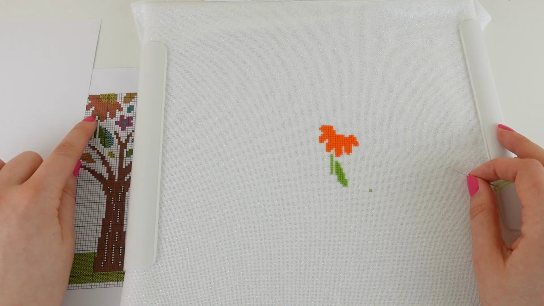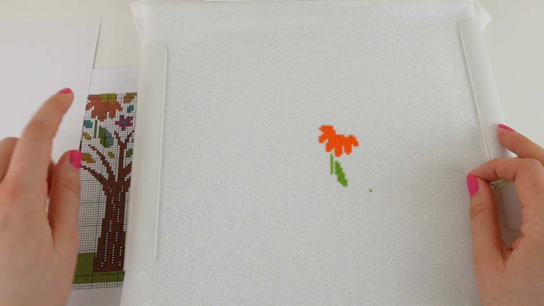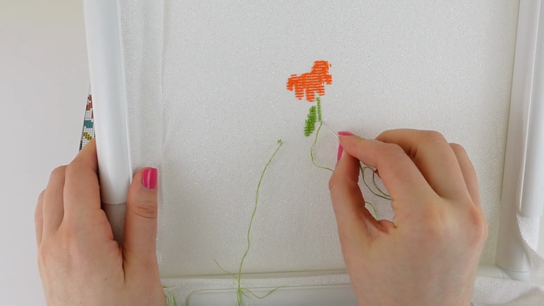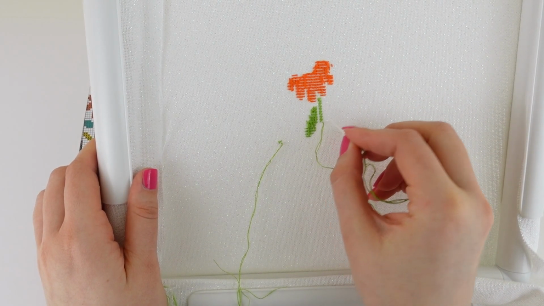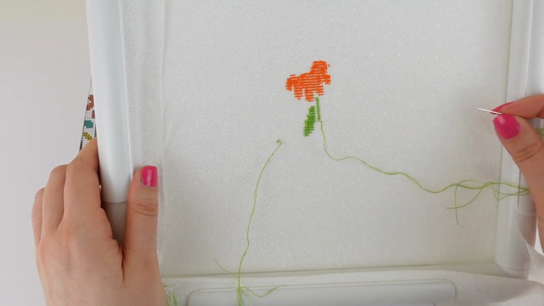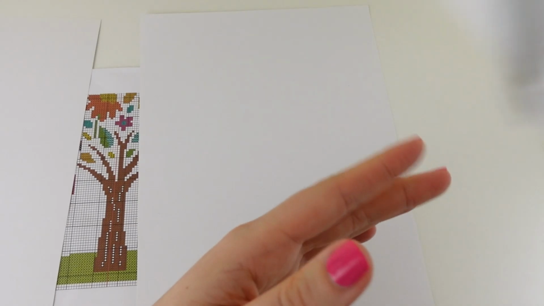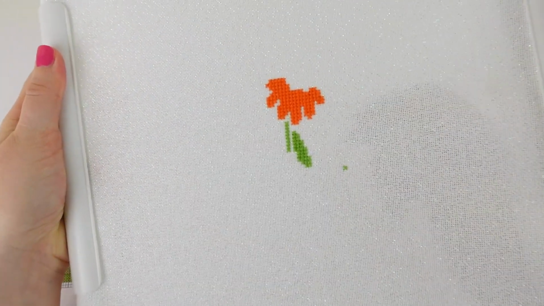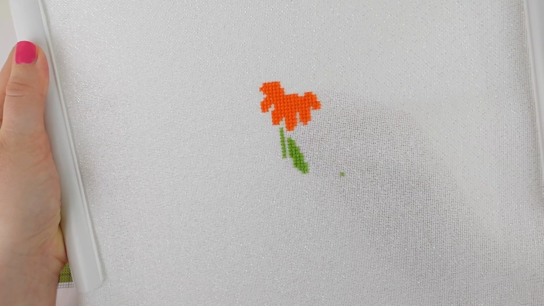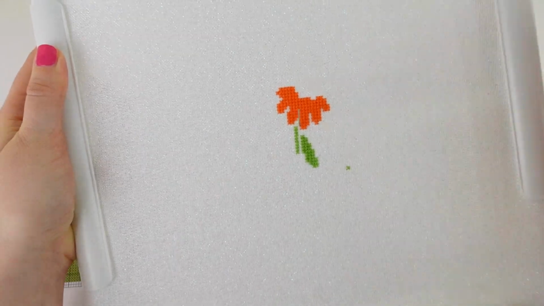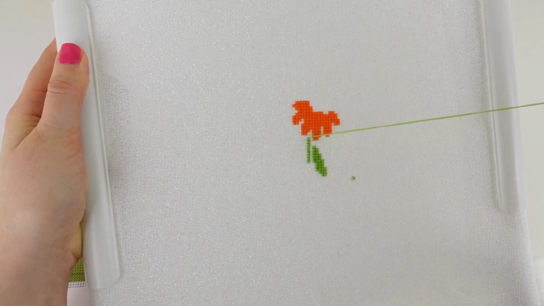So I need to go and add those squares in. You can see that I have finished in the bottom of the stem, and I need to make my way up to the top. Okay, so I'm going to move my thread directly to the square that I need to add my stitch. So I'm just going to pull my thread through.